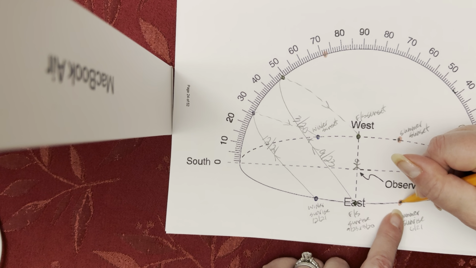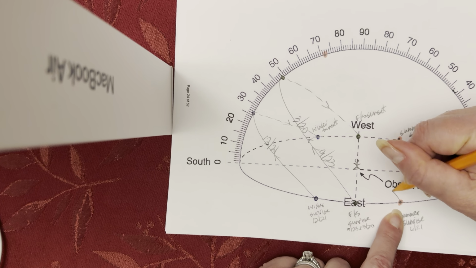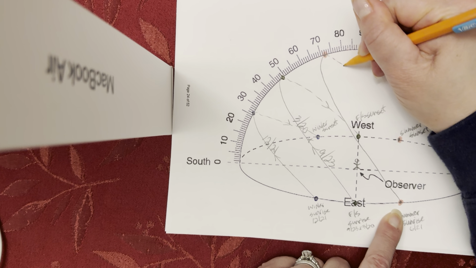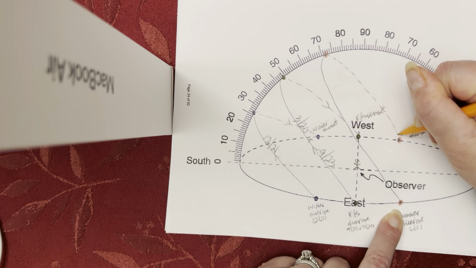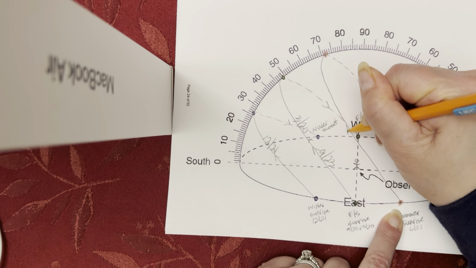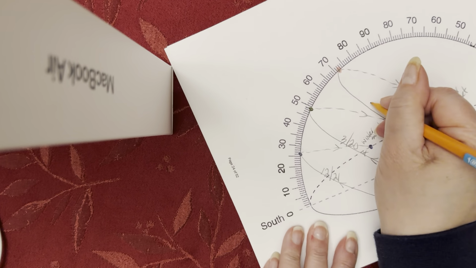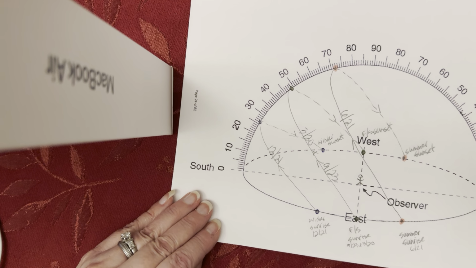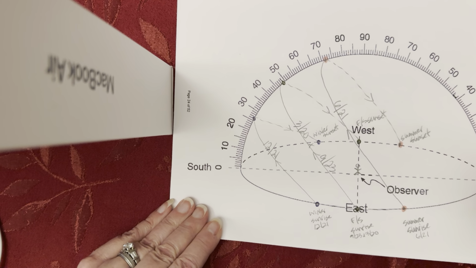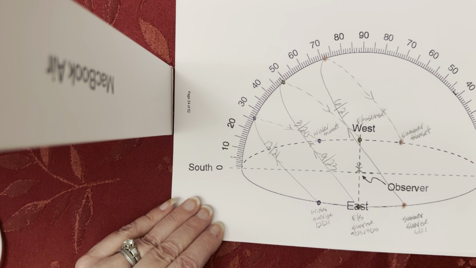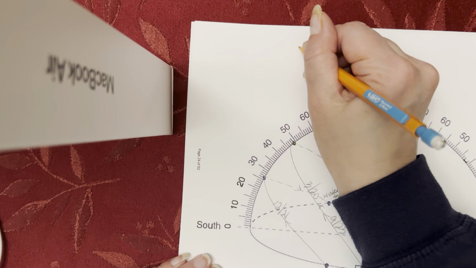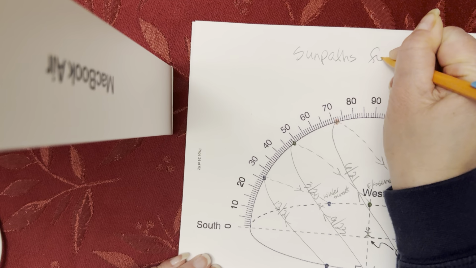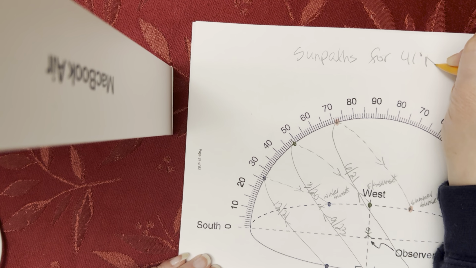And the summer sun path is the hard one because it's so long. So the sun's rising north of east, going all the way to the southern sky for solar noon, and then setting all the way north of west, which is a very long path, which takes a very long time, which is why the number of hours of daylight are so long in the summer. Now, these are the sun paths for our latitude, which is 41 degrees north.